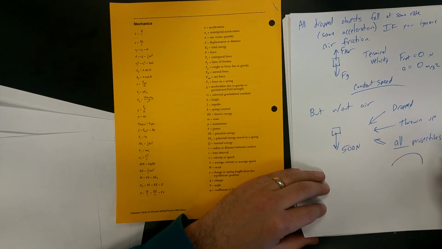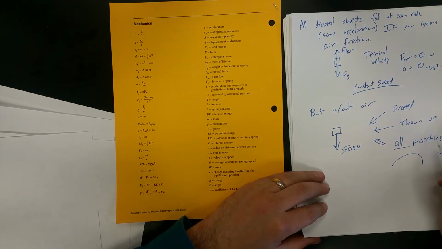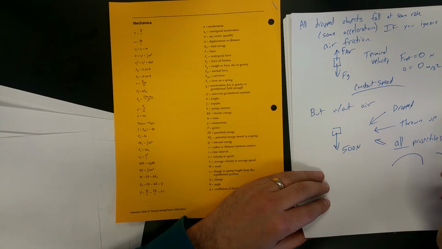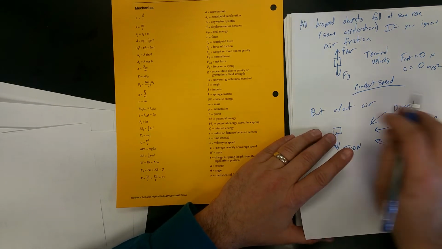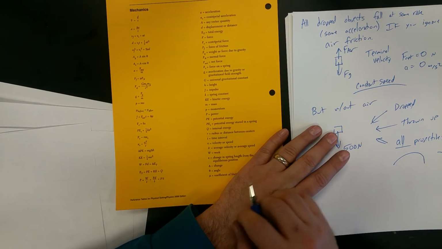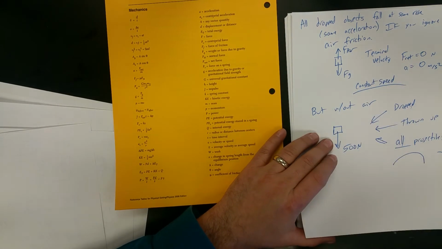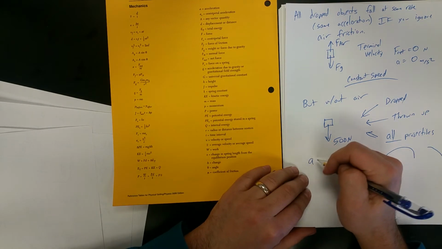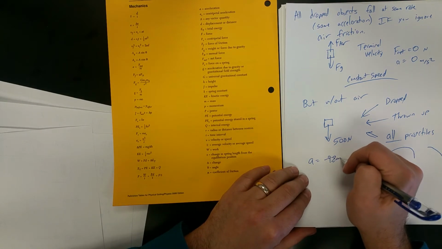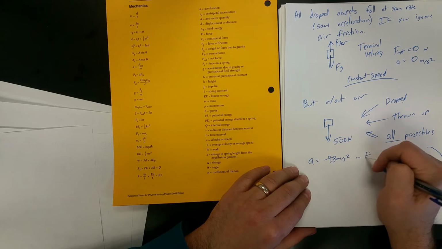Anything that's going in a parabolic arc, whatever it is, is going to be a projectile if it's defined as having only the force of gravity acting on it, if you are ignoring air resistance. So all projectiles will have the same free body diagram. So that means that they will always have the same acceleration. So a equals negative 9.8 meters per second squared on Earth.